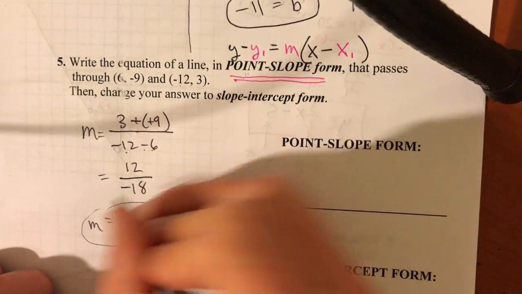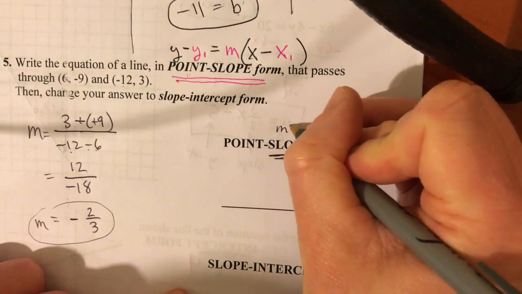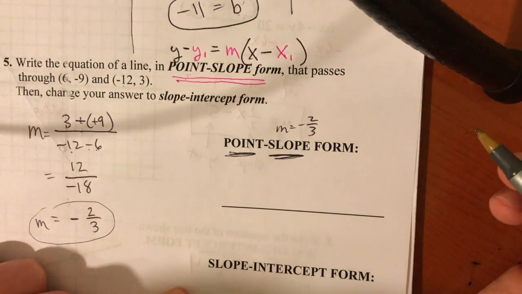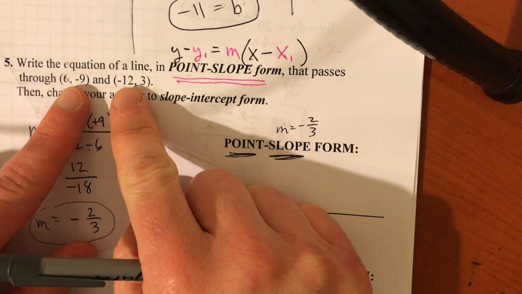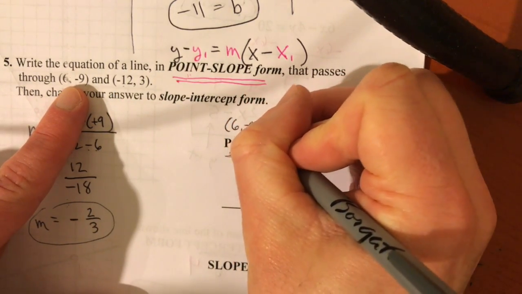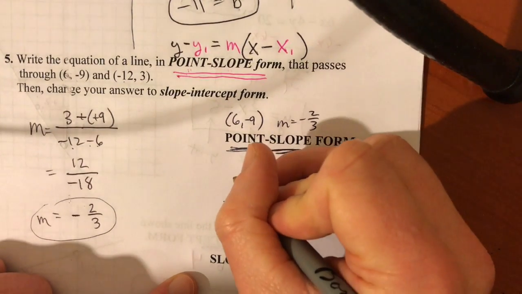Okay, now if you've got the slope, you've got half of the problem. You just need a point to use with it. And you actually have 2 options, so it does not matter which one you use. There's 2 acceptable answers here. So if I use the point 6, negative 9 with this slope, here's what your final answer should look like.